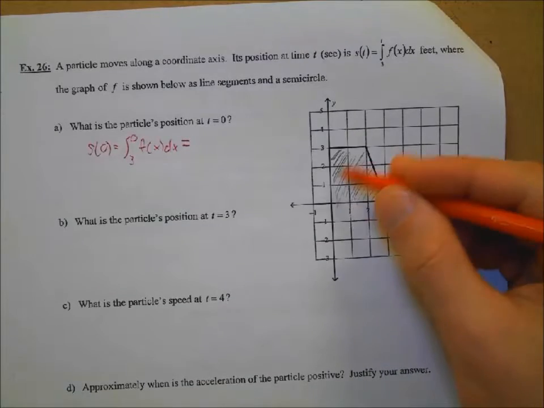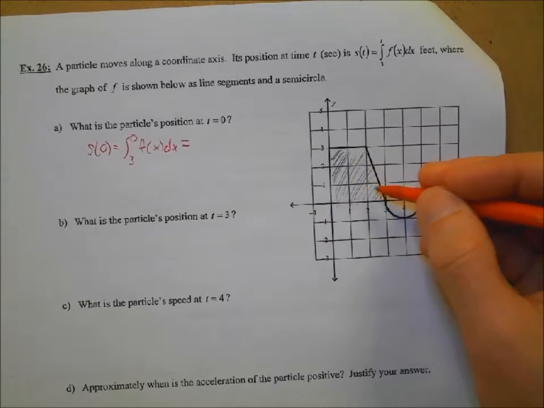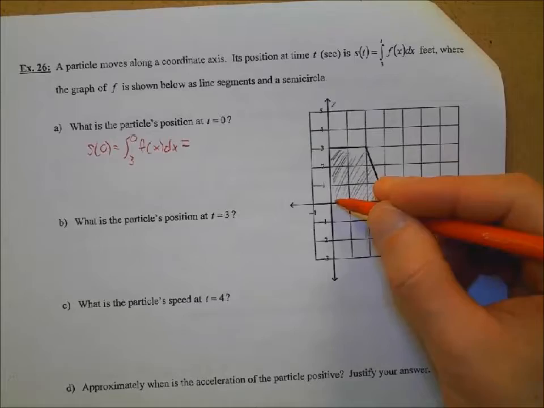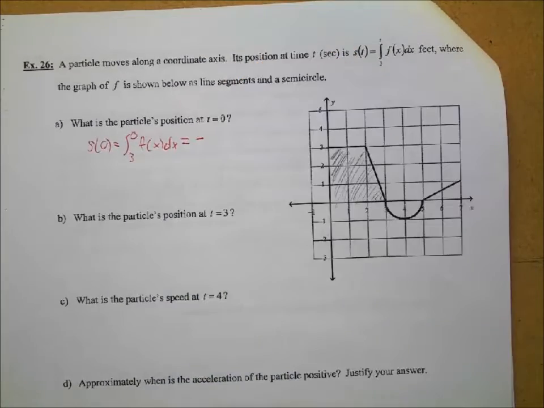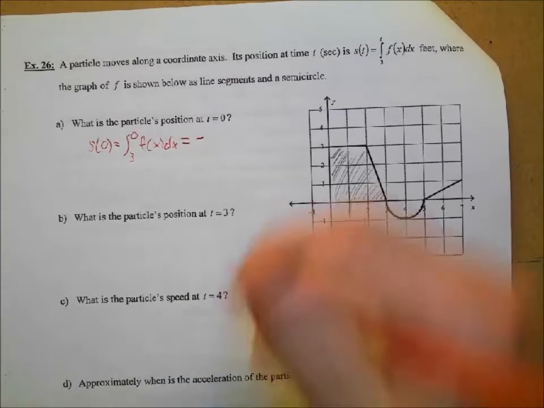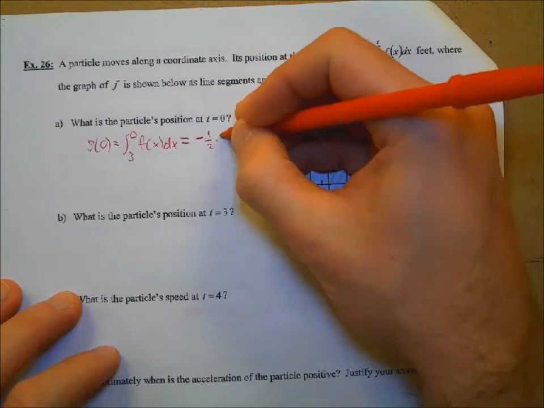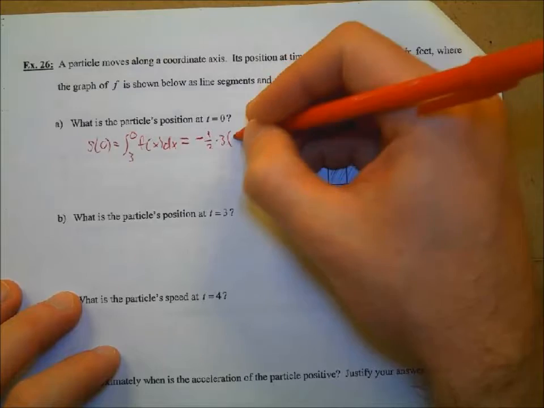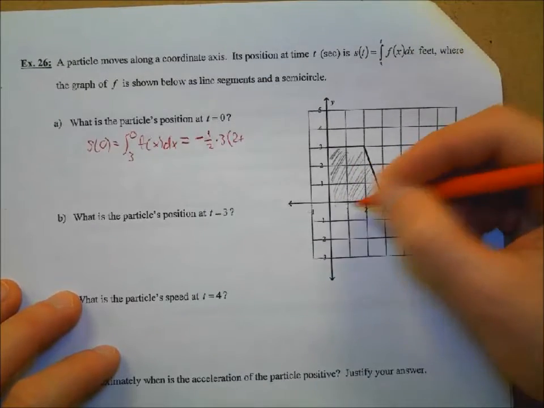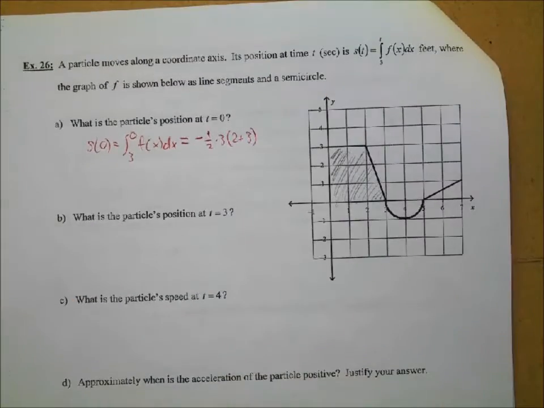What is the sign of this answer going to be? Negative. The region is above the x-axis, but we're integrating from 3 to 0. We're going backwards, and so our answer is going to be negative. So I'm going to go ahead and throw a negative in front just to have that taken care of. I'll do 1/2. The height of this trapezoid is 3. Base 1 is 2.